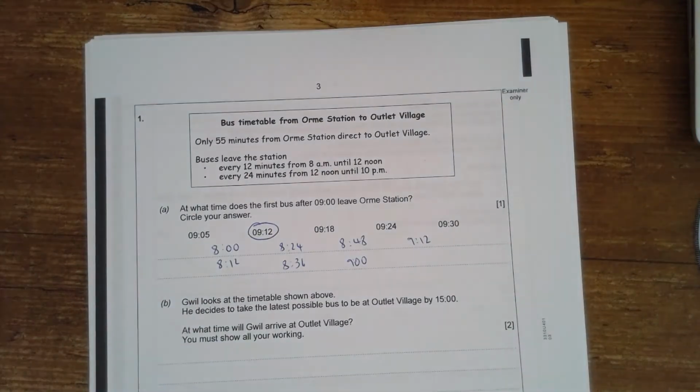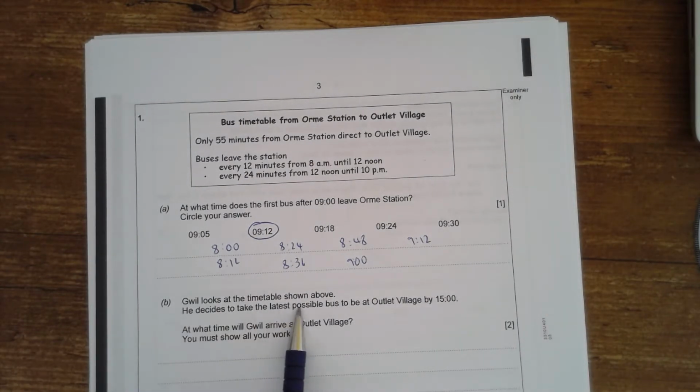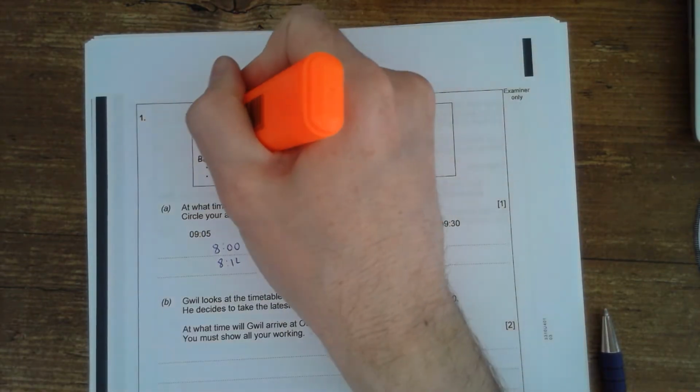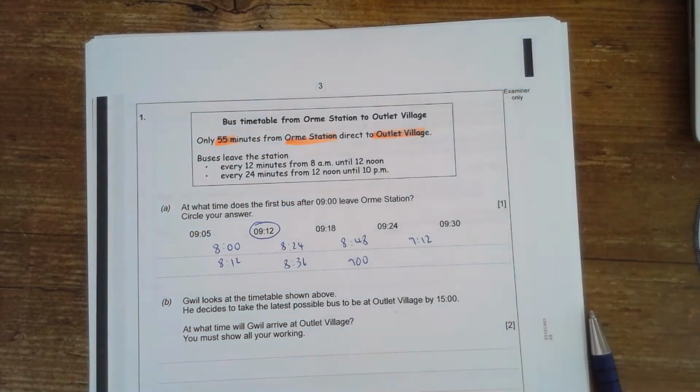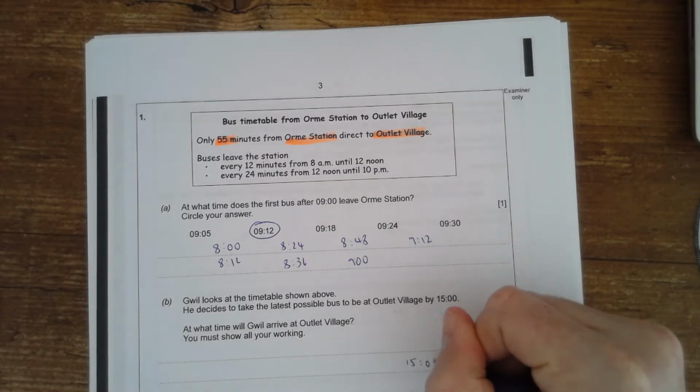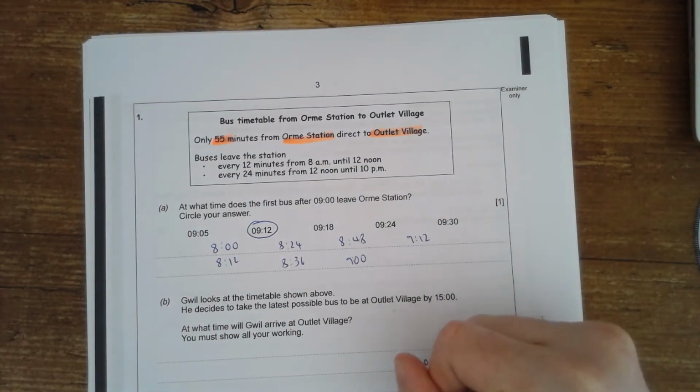Okay. The next question, part B, says, Gwyll looks at the timetable shown above. He decides to take the latest possible bus to be at the Outlet Village by 3 PM or 1500. What time will he arrive at the Outlet Village? So he wants to take the latest one. It tells us here that it takes 55 minutes to get from Orme to the Outlet Village. Okay, so if I want to get there by 1500, then I need to come back 55 minutes.